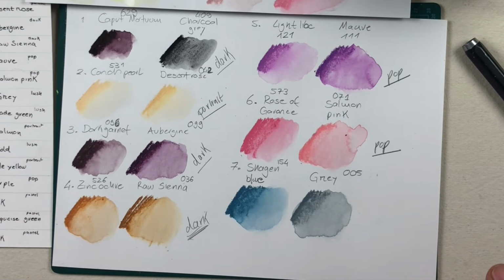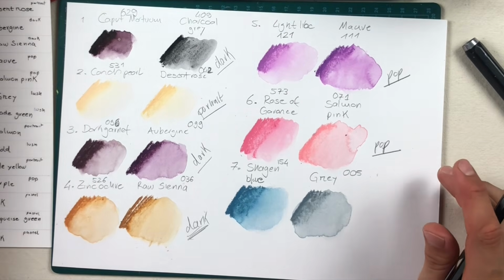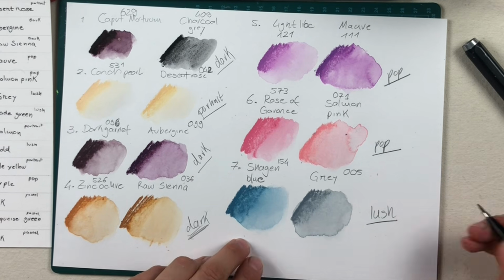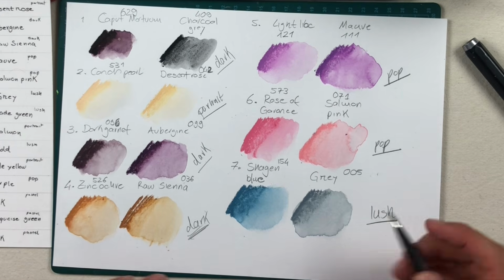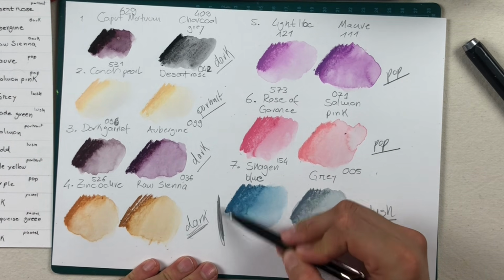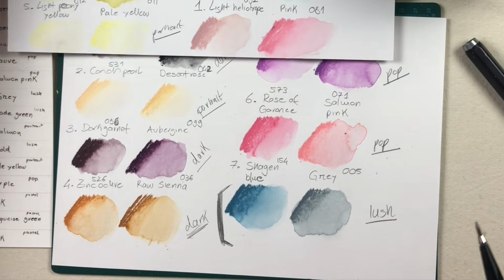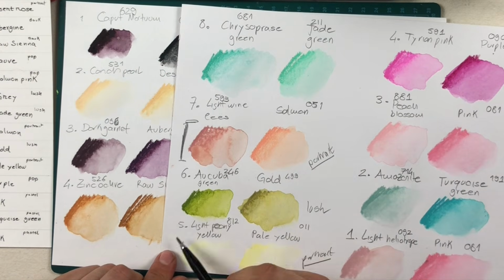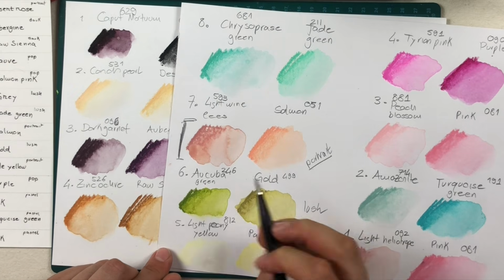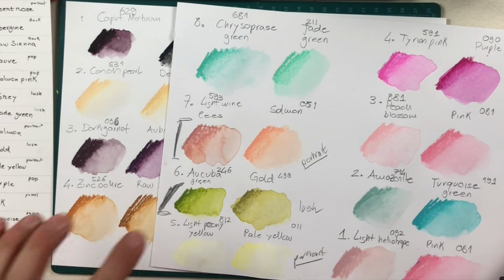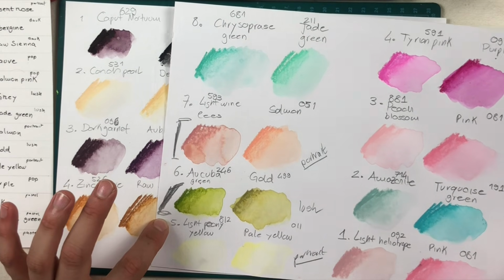Then we still have the Lush set and then the pastel set. Let's look at the Lush set first. So in the Lush set we have Skagen blue, whose closest color is gray, but it's still kind of different, and for me in my palette this is a must-have. I've been using this a lot. Then the Aucuba green, also quite different from gold, and for me this is a must-have for myself.